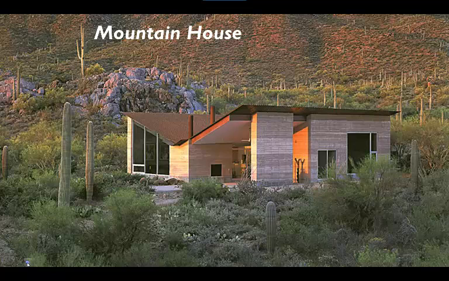And much of what Rick Joy does is utilize materials that are responsive to the local climate and are locally available.